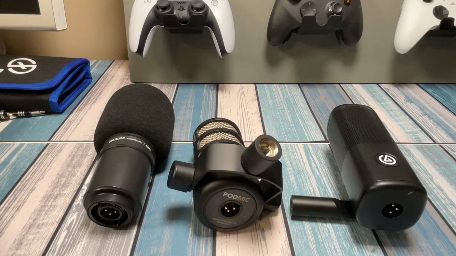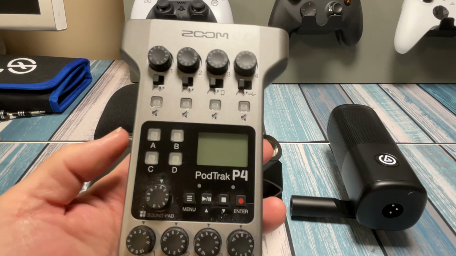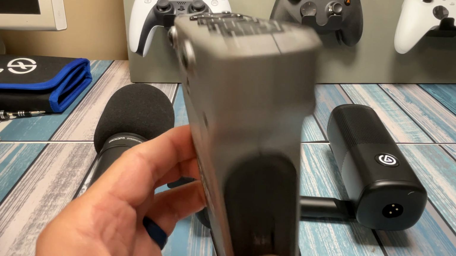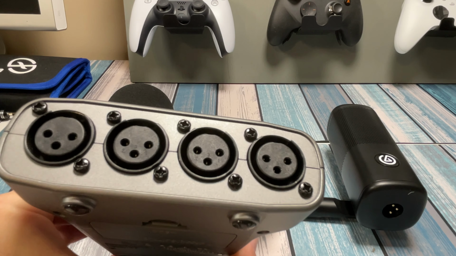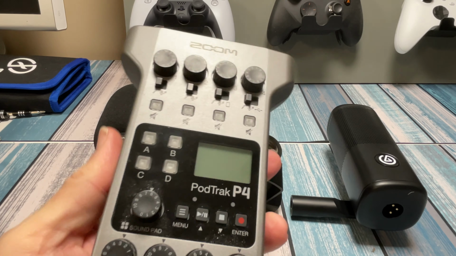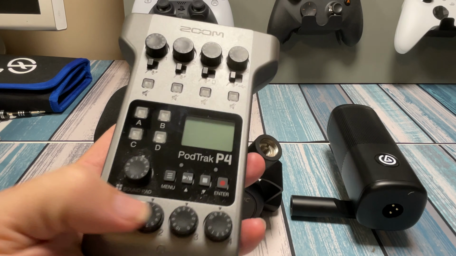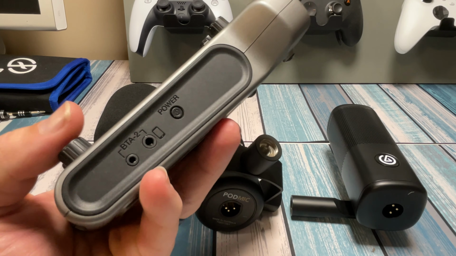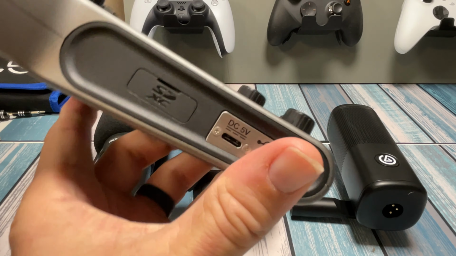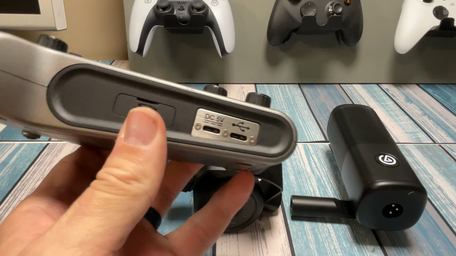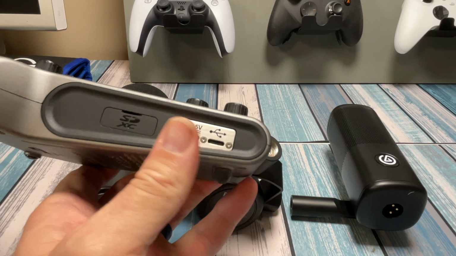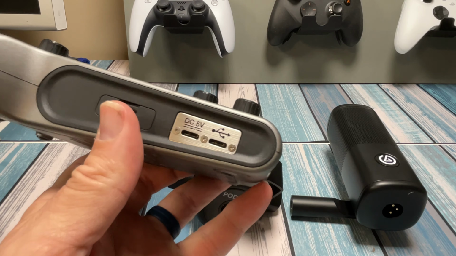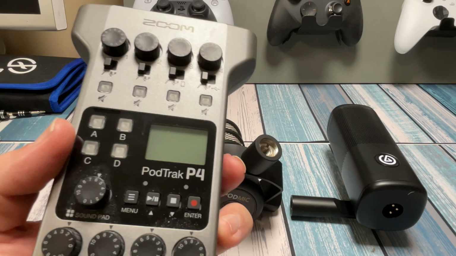Maybe if you're a podcaster, you may have something like this. This is the Zoom PodTrack P4, and in this case it's got 4 XLR interfaces, so I can put 4 microphones in here, mix them with the mixing dials down here, and either record it straight into this, or I can hook this up USB to a computer. Actually, USB is on this side, so you can record it to an SD card, or hook it up to a computer, and get it into your computer that way. So this will actually act as an audio interface.